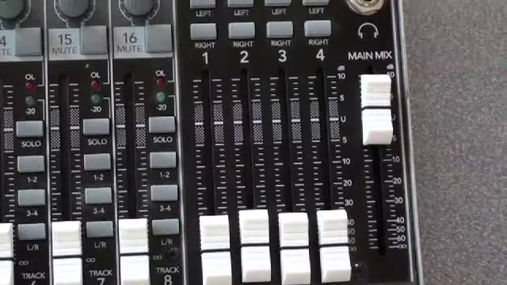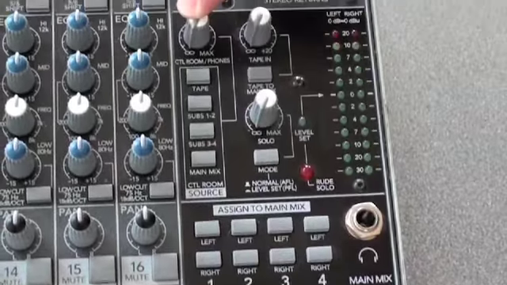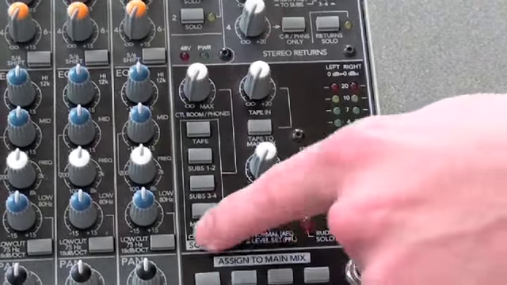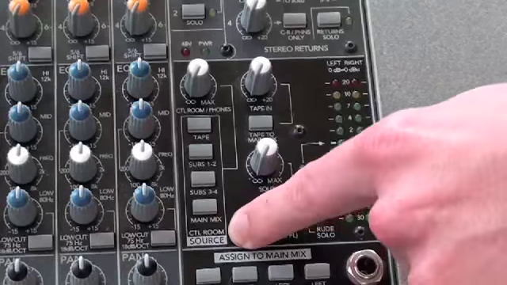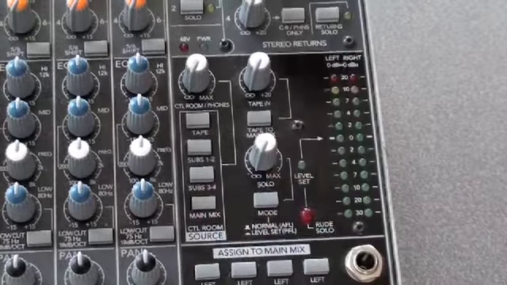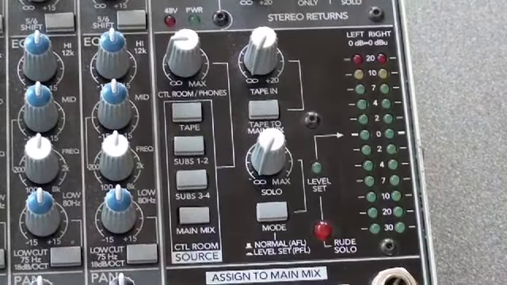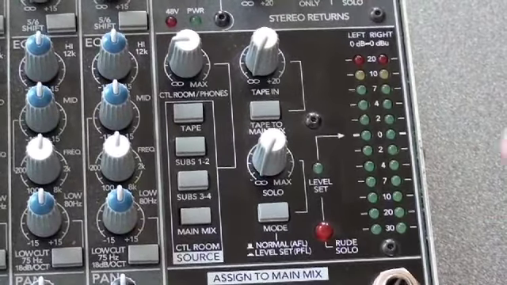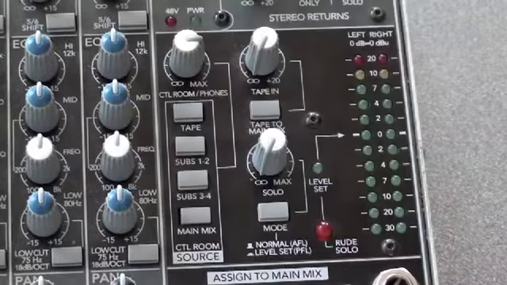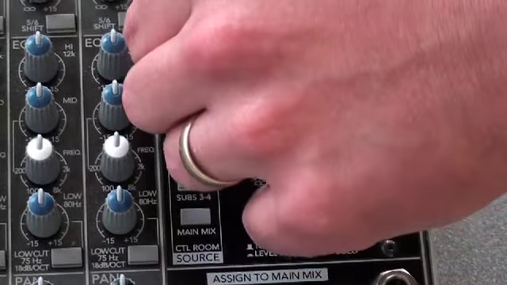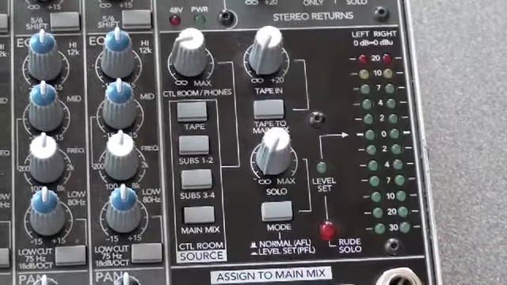All right, we want to go to our control room section here, and we want to monitor the main mix. So we need to make sure we select main mix as the control room source. Go ahead and turn the volume for the control room up just a little bit, so when we plug our headphones in and have signal routed, we'll be able to hear it. But we don't want to crank it because then we're going to blow our eardrums out. So just turn it up a little bit, maybe 9 o'clock, just so you can hear the signal when it gets there.